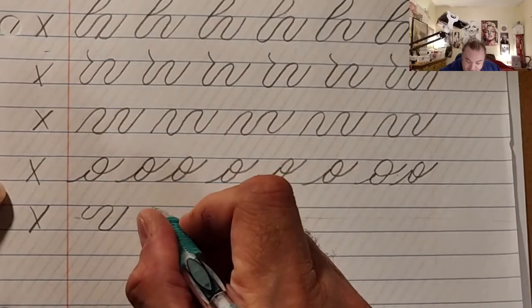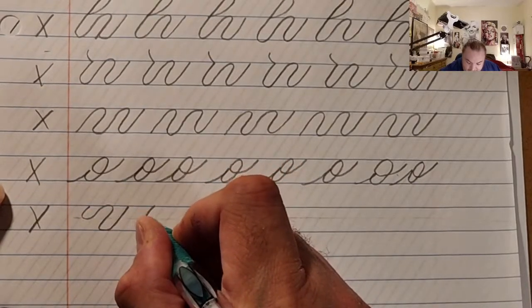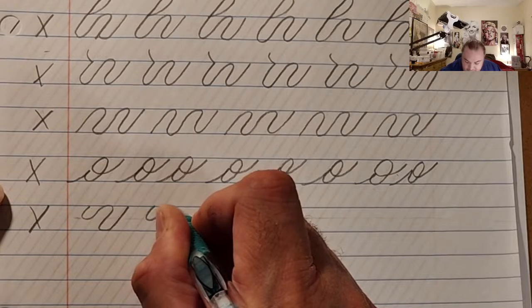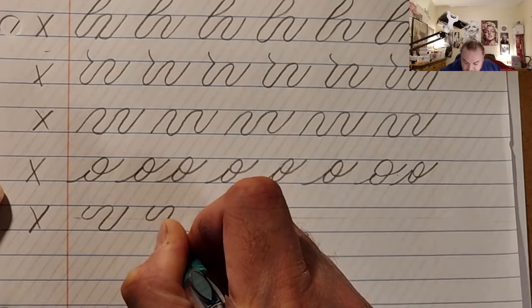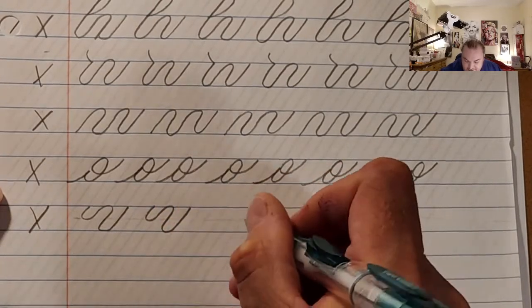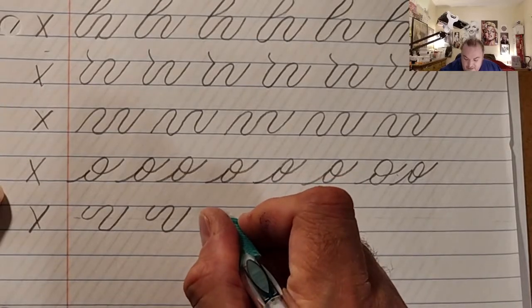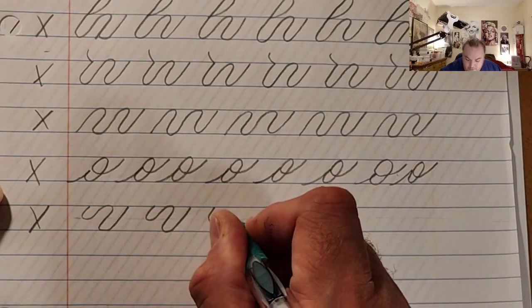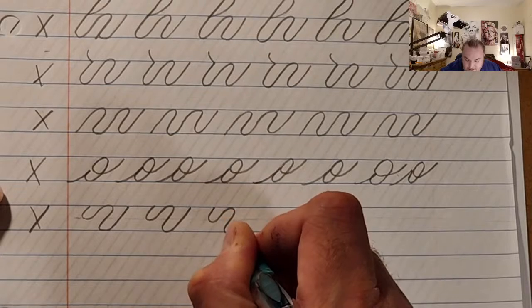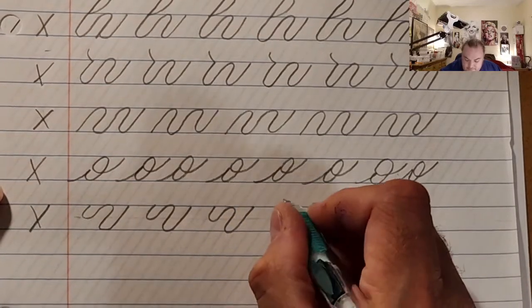Alright, so we're going to start at the X height, down to the first quarter, up to the X height, down to the baseline, up to the X height. X height, quarter, X height, baseline, X height.